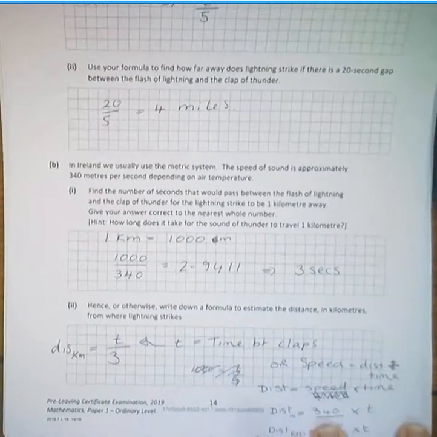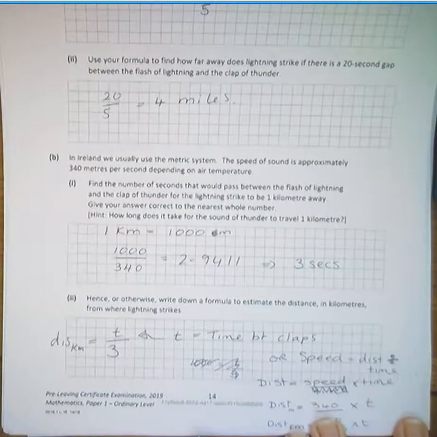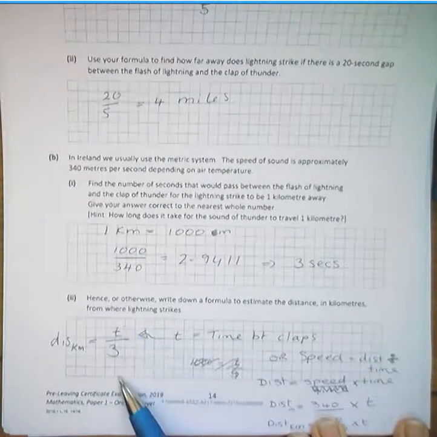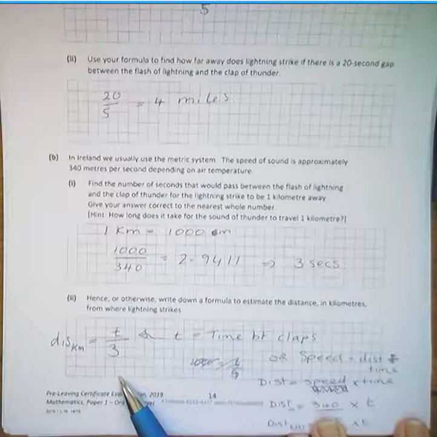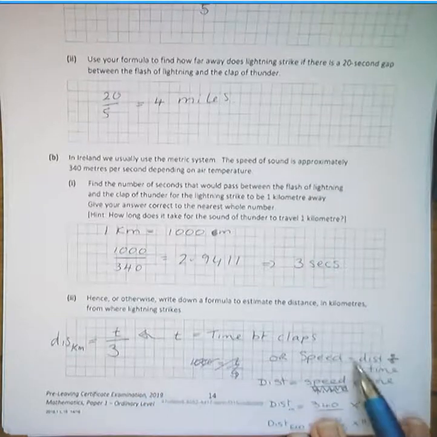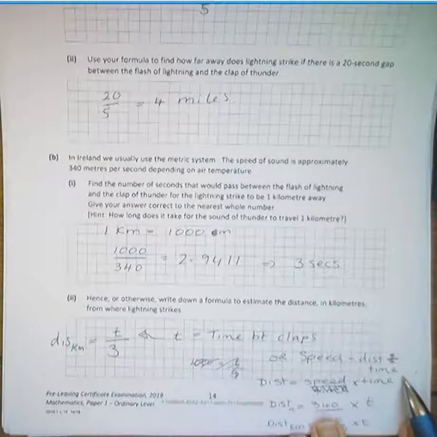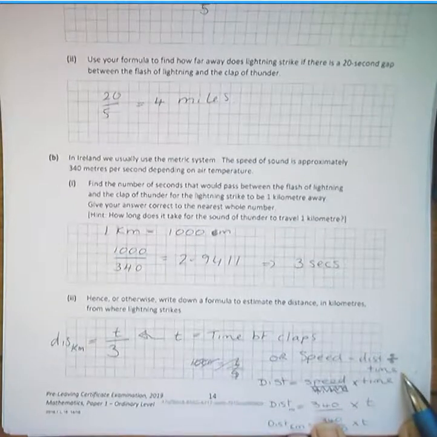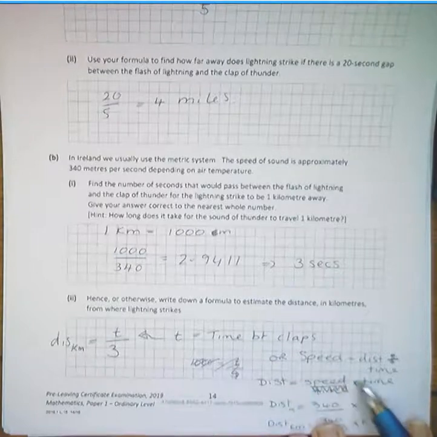Then it says, hence or otherwise, write down a formula to estimate the distance in kilometers from where the lightning strikes. So your distance in kilometers is equal to t divided by 3, if you're going with miles, right? Or your speed is equal to distance divided by time, and we're going with this one. Speed is equal to distance divided by time, which means distance is equal to speed multiplied by time.